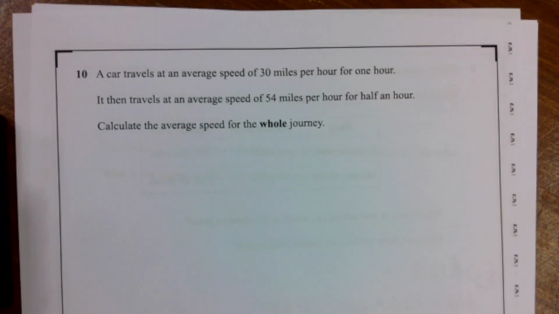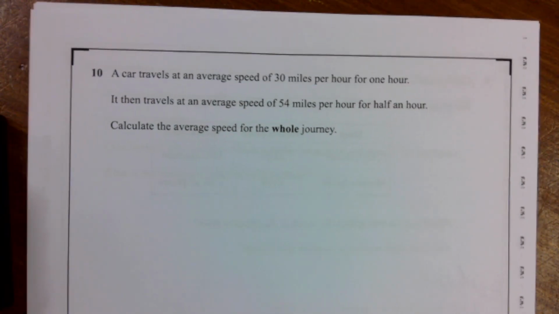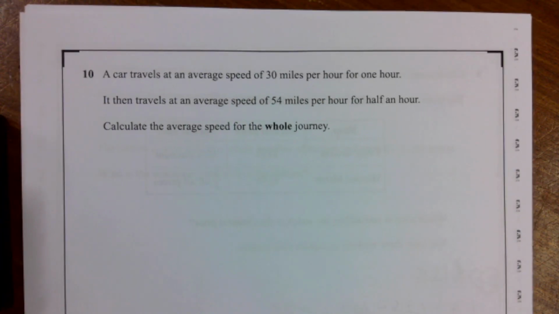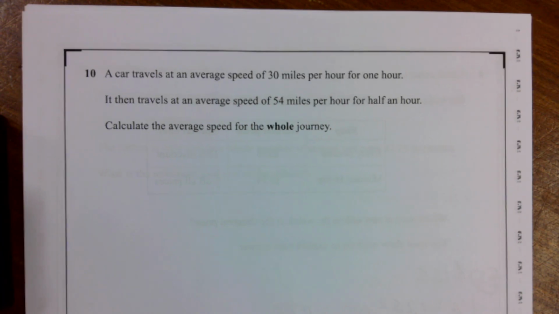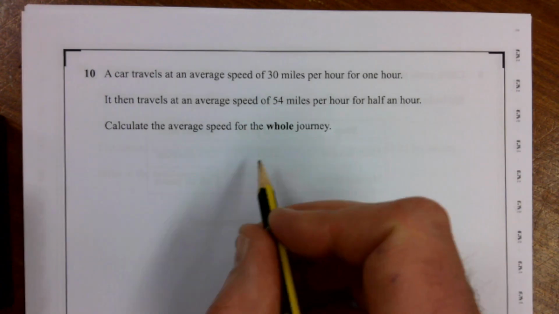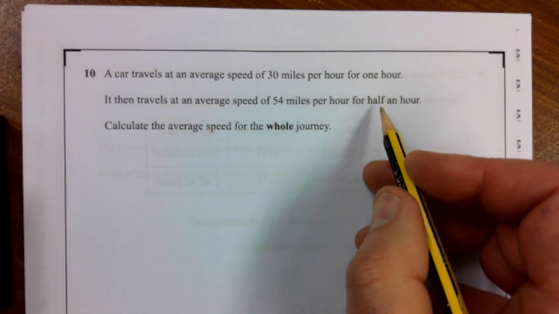Number 10. A car travels at an average speed of 30 miles per hour for 1 hour. It then travels at an average speed of 54 miles per hour for half an hour. Calculate the average speed for the whole journey. Well, we need to work out distance travelled, I think. So we need total distance over total time.